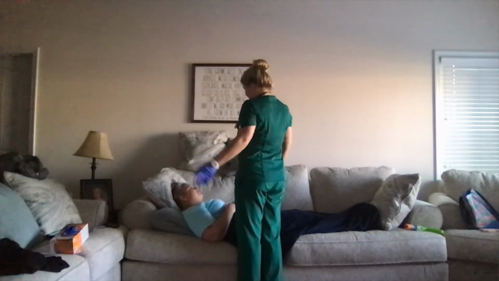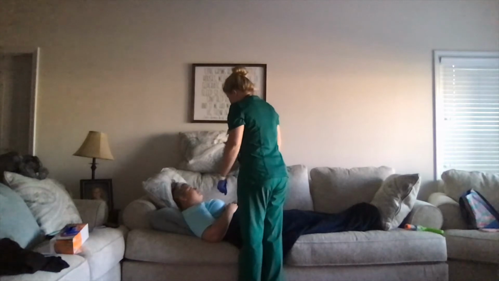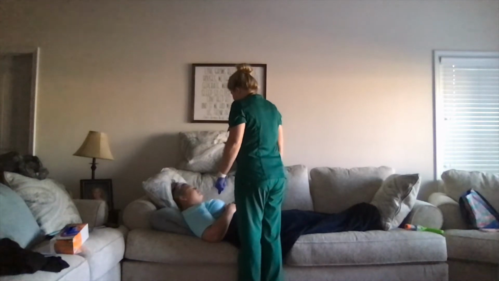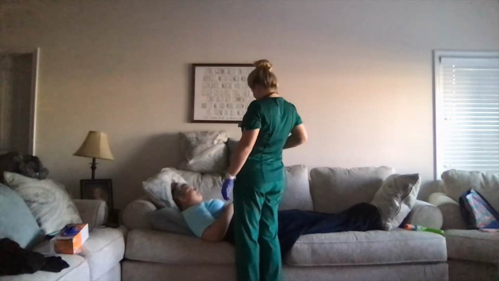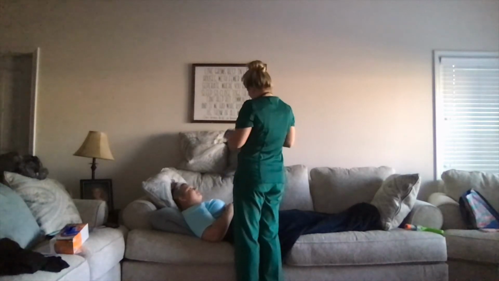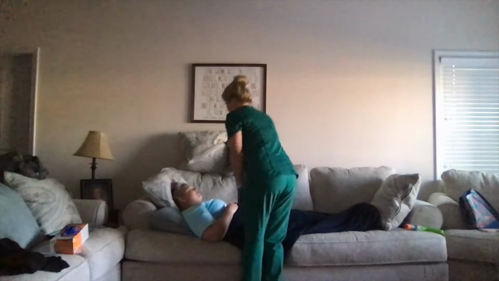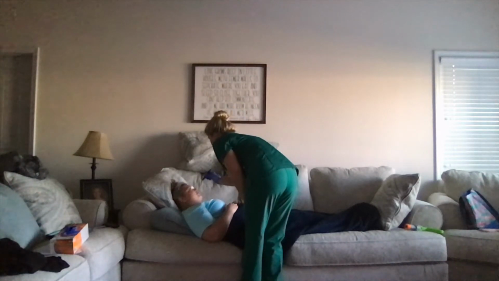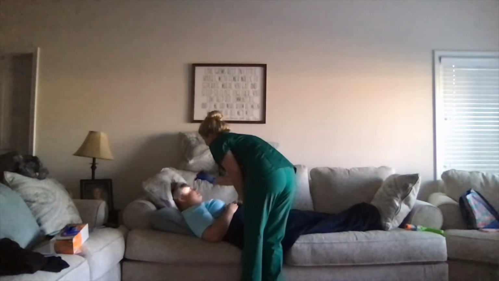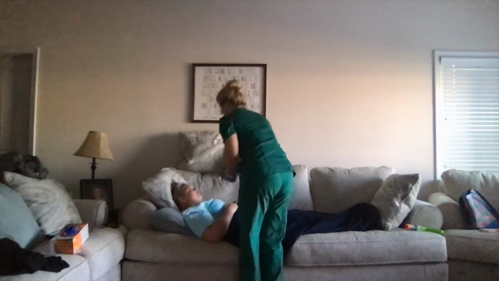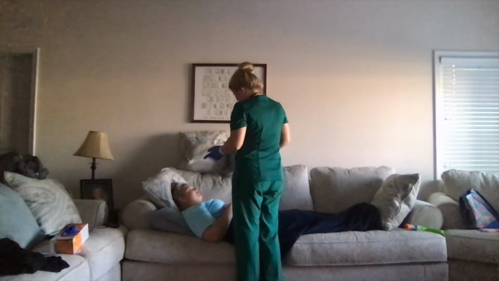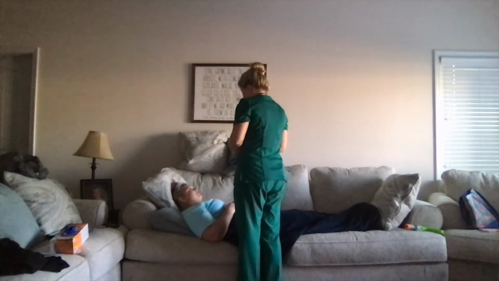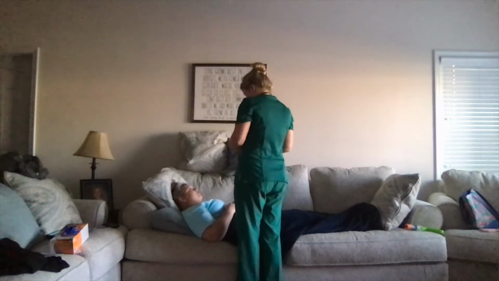Okay, now I'm going to check your eyes. If you would, squeeze your eyes tightly for me. Good job. And raise your eyebrows for me. Okay. Now I'm just going to check for pupil restriction with my pen light. Okay. And they are equal. I'm checking to make sure that you have no discharge around your eyes, no swelling. Can you see me pretty well?